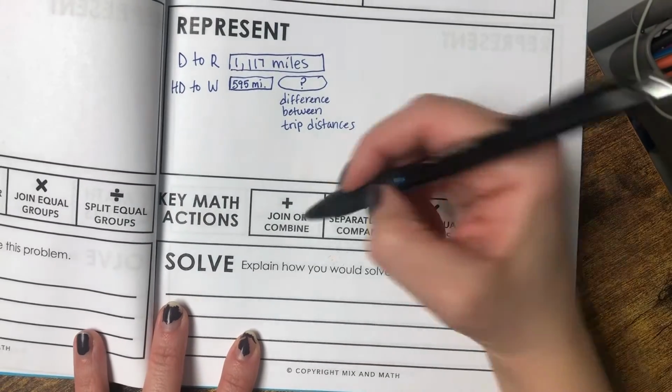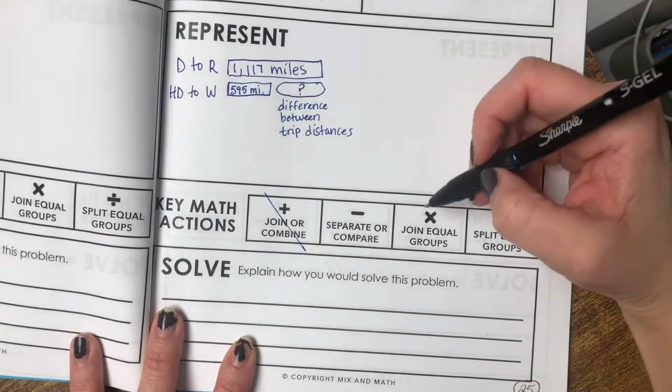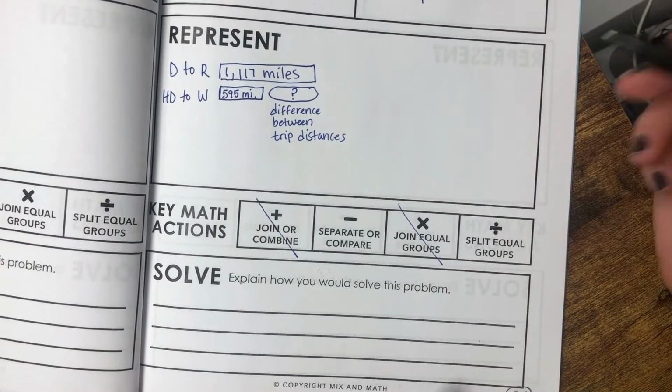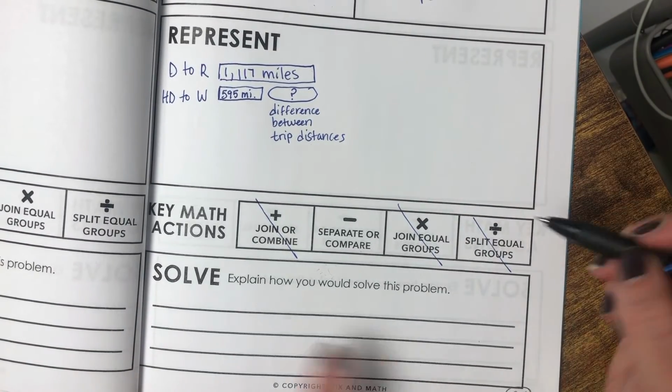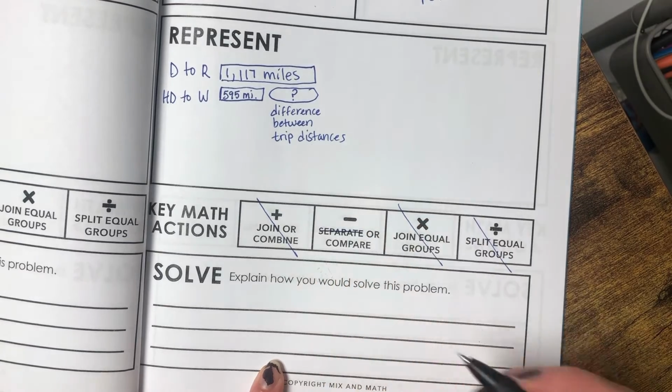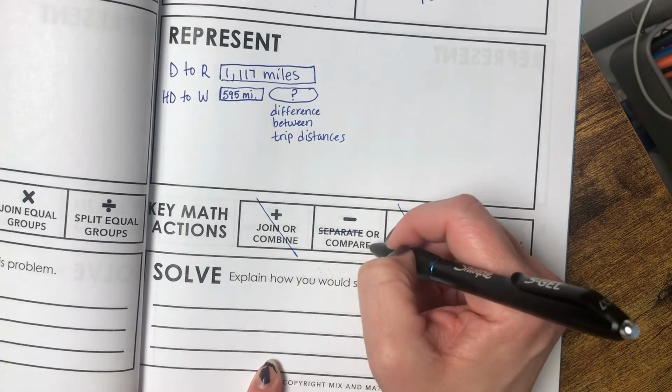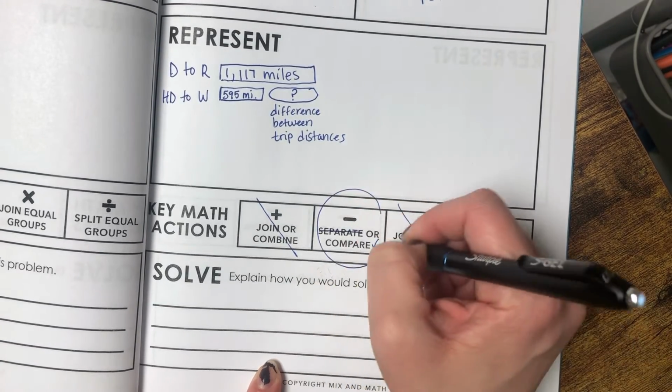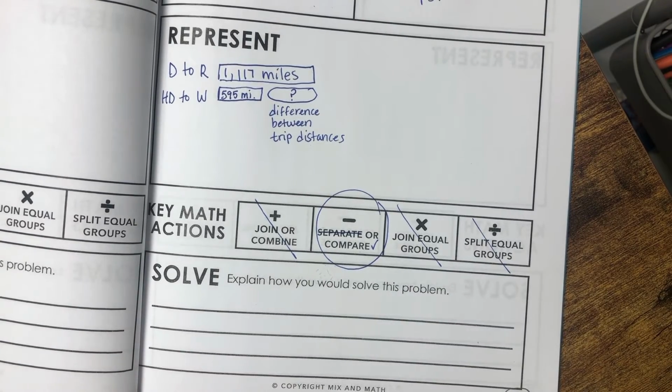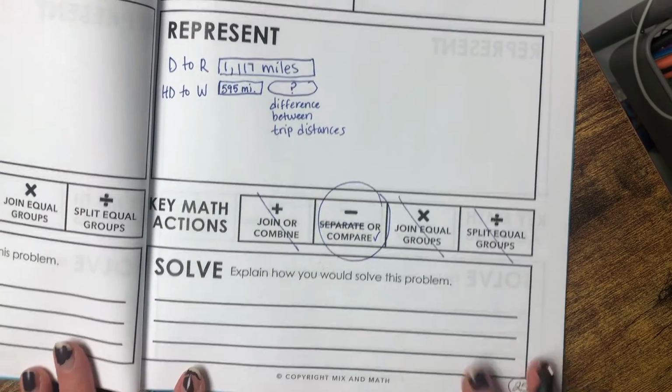So we are not going to be joining or combining. We're not joining equal groups, and we're not splitting equal groups. We're also not separating. We're going to be comparing. So this is the one we're going to be doing. And here's how we can explain that.